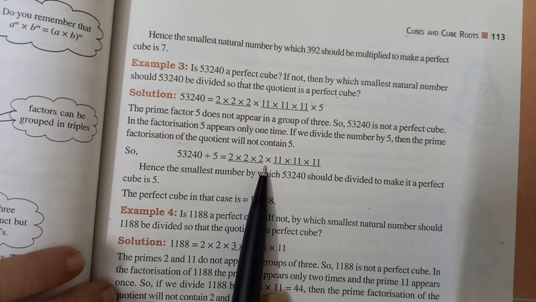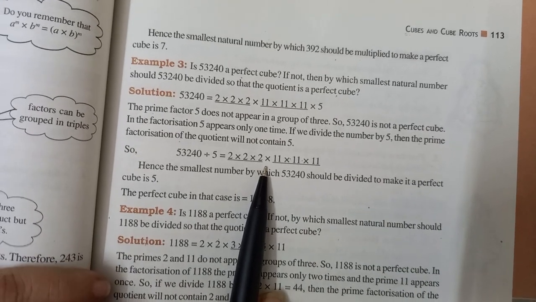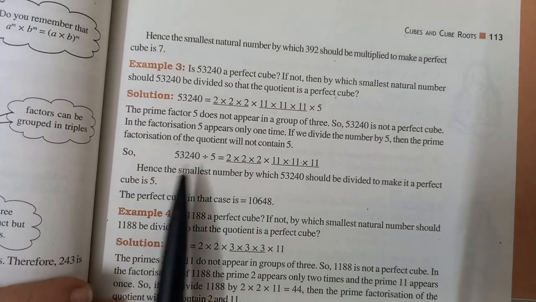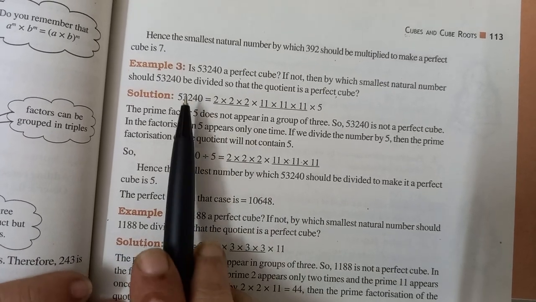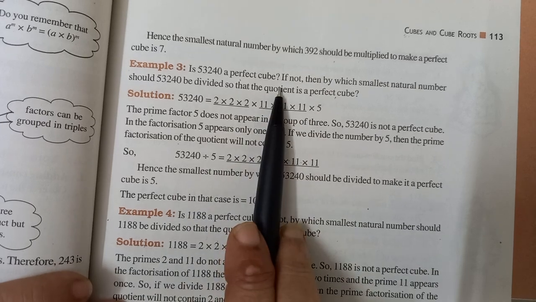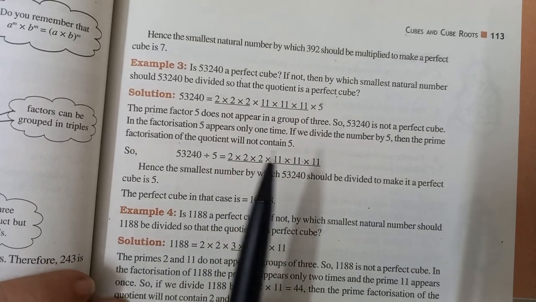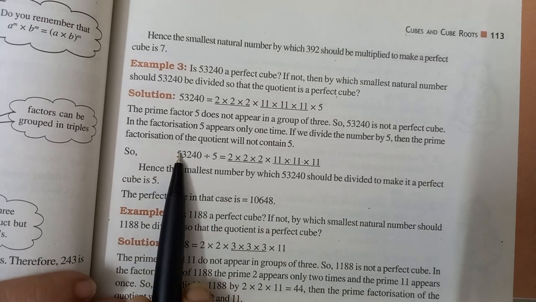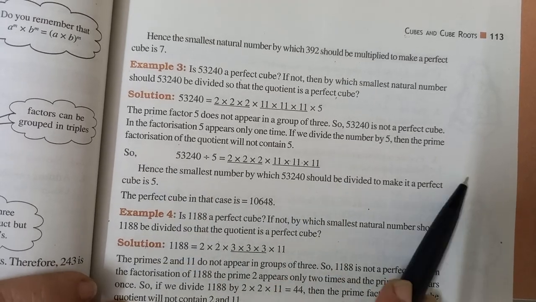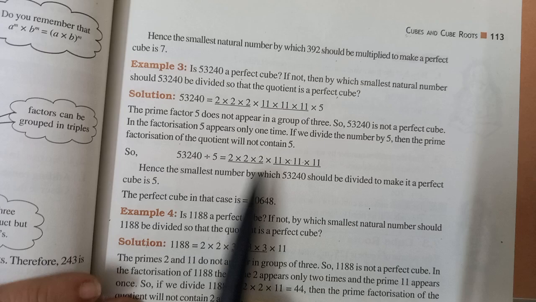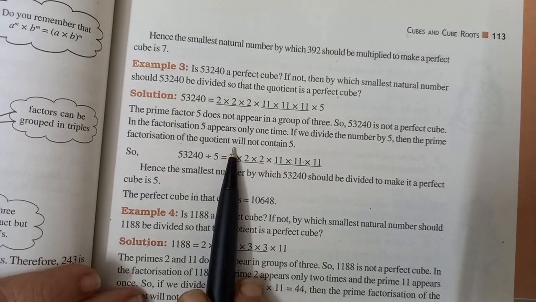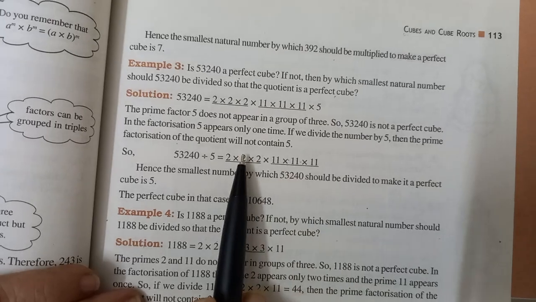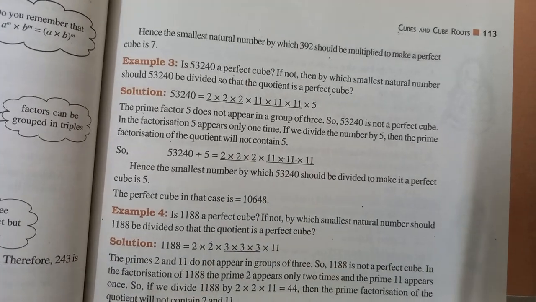They could be written as the product of triplets. Then it is a perfect cube. What is that number? If you divide the left hand side by 5 and the right hand side by 5, you will get 10,648 on the left hand side, and 5 is not there on the right hand side. The right hand side is the pure product of triplets, so it is a perfect cube.